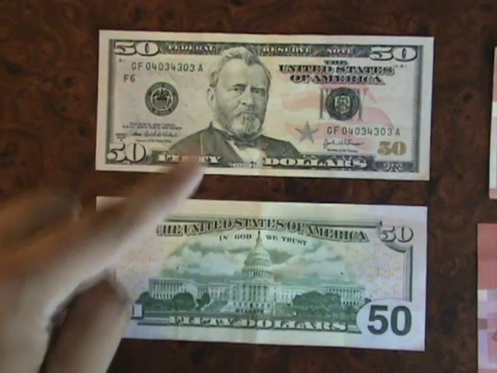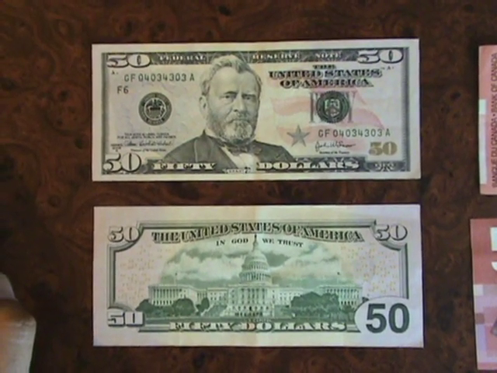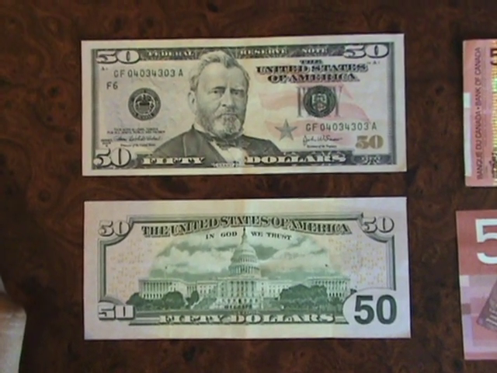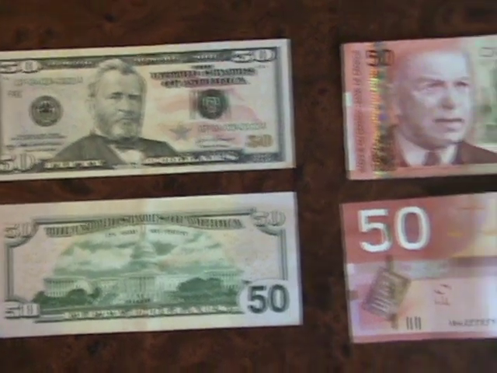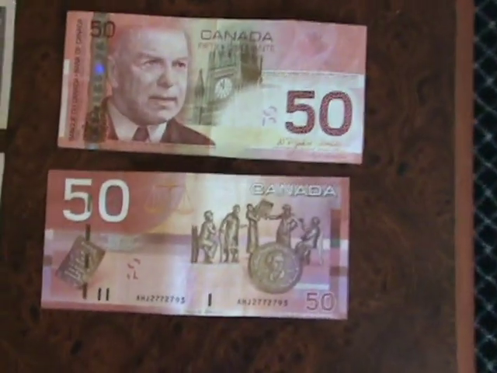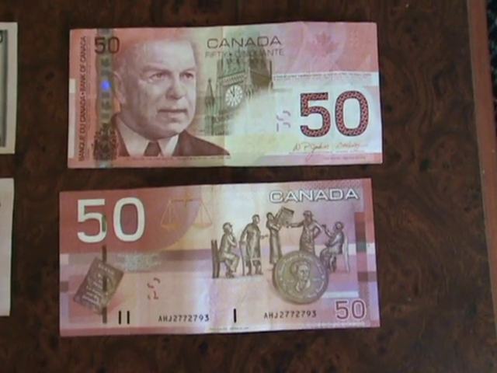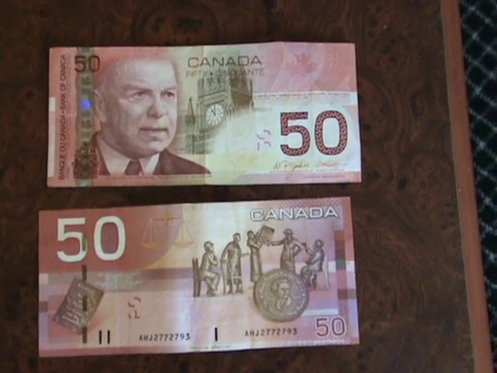Okay, these are American $50 bills. They have Ulysses S. Grant, who was one of our presidents after the Civil War, on them. On the back, it's the U.S. Capitol. On the Canadian counterparts, which are a lot more red, they have one of the early prime ministers of Canada.